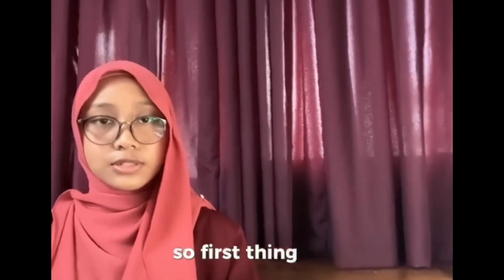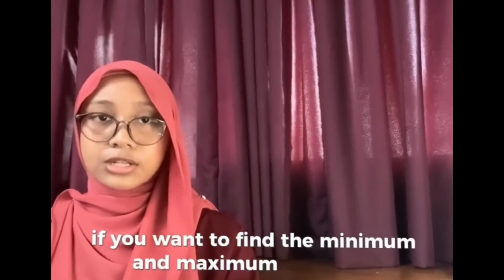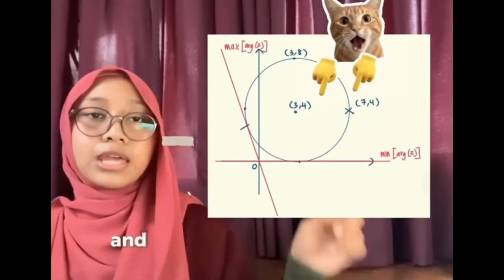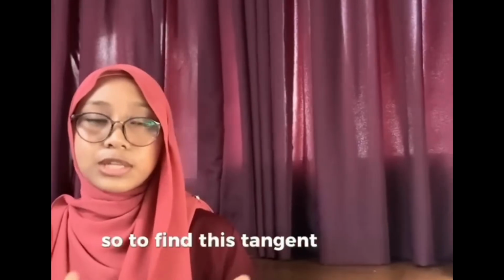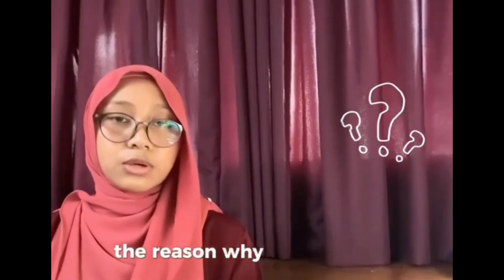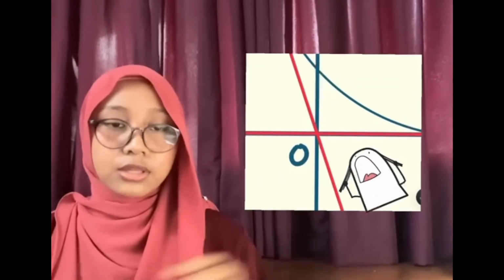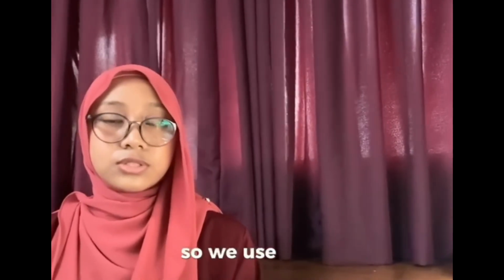Hi, my name is Syiffa. I'm the Algebraic lead for the circle in this project. So first thing first, if we want to find the minimum and maximum argument, we must know where it is. So this is my perspective, and the lower one will be the minimum, and the upper one will be the maximum. To find this tangent, we must use y equals mx. The reason why we use y equals mx is because this tangent passes through the origin. Because of that, c equals 0, so we use y equals mx.